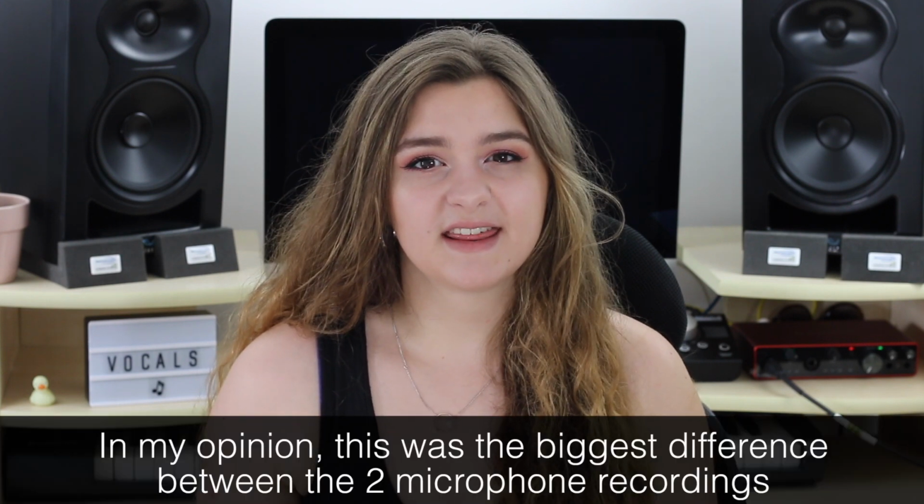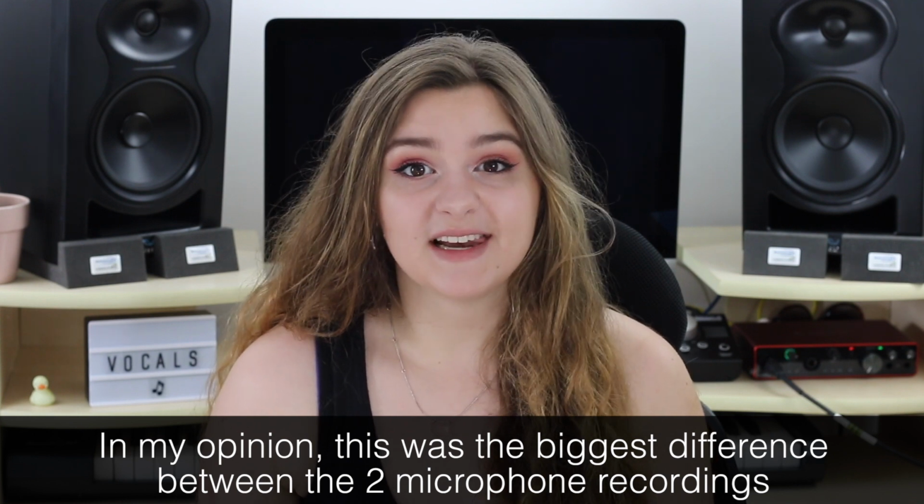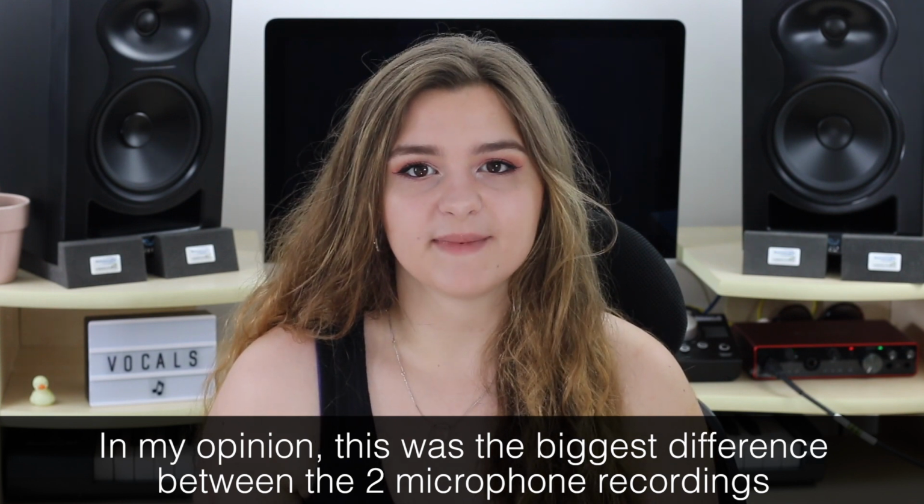So the biggest problem I heard with the iPhone recording was its frequency response. To me, the vocals sounded very tinny and thin. I didn't get that clear, transparent, shiny, sparkly sound that the Rode NT1 gave me. Now, I could have sat down and played around with EQ on the iPhone vocal track for hours and hours until I found something that worked.